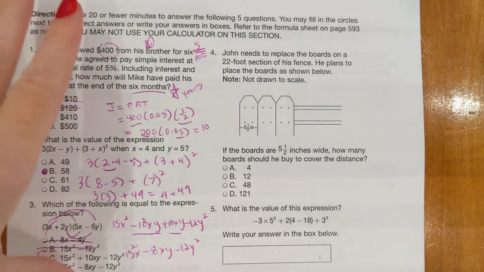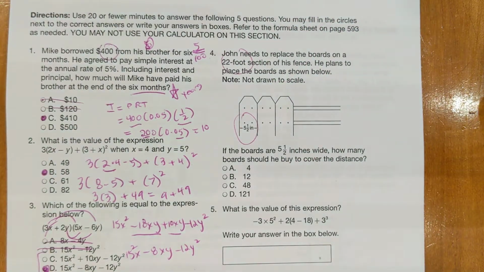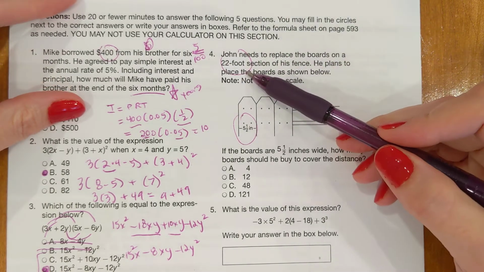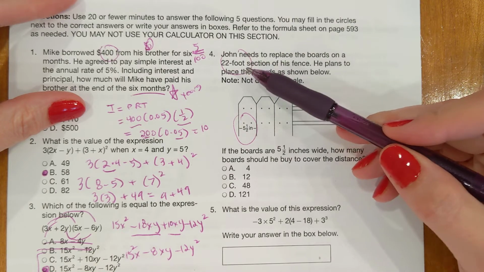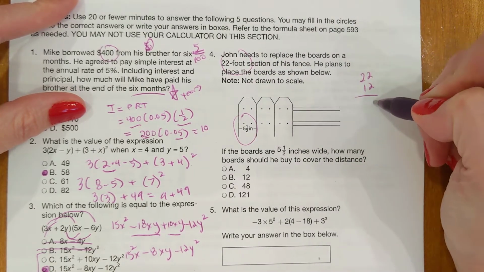Hopefully you notice I have different units here. They had feet and inches. You're going to need to make them the same units. And inches would be the easiest one to do. So let's change those 22 feet to inches. There's 12 inches in a foot. So we're going to multiply 22 times 12.